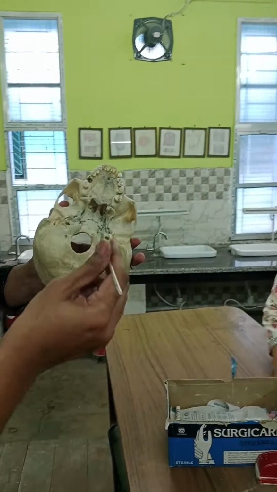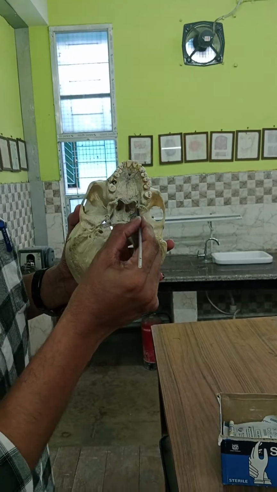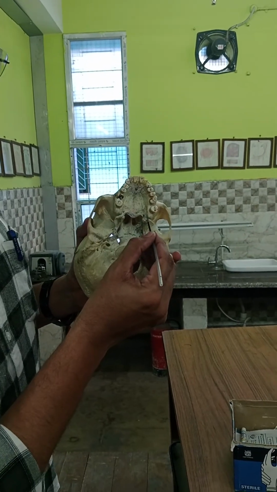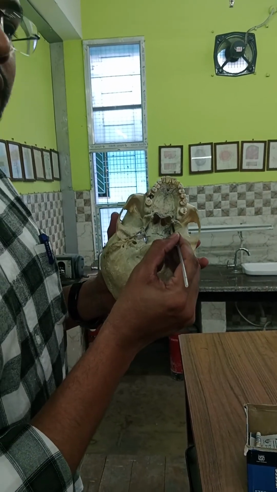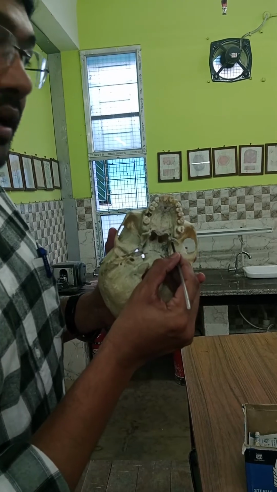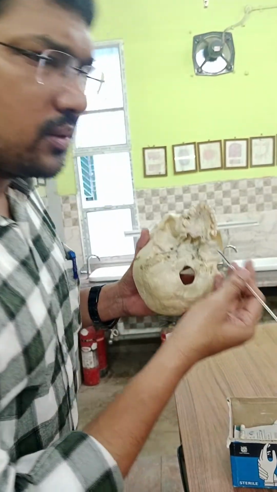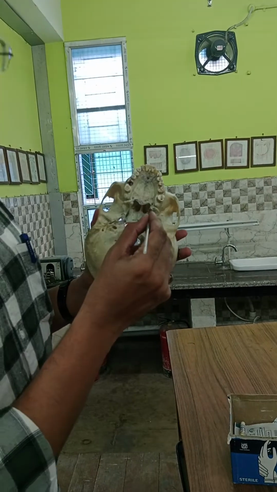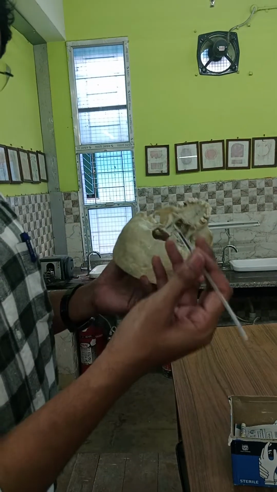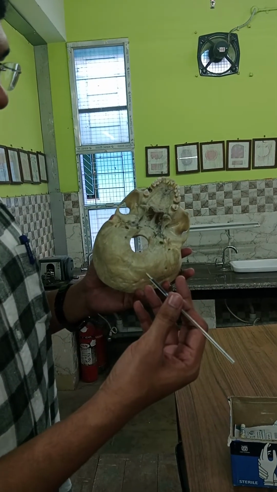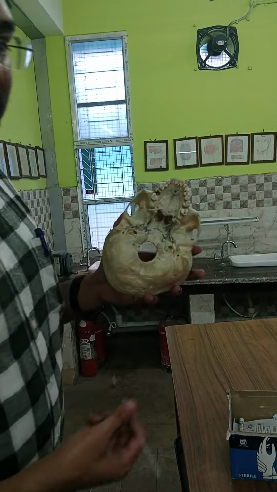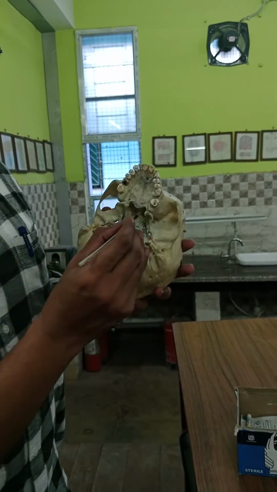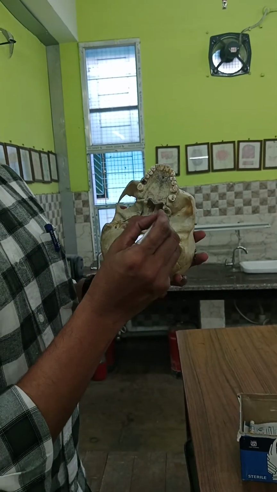This is the pterygoid hamulus. Can you see that? So to that, which structure will be attached? Tensor veli palatini will be on the medial aspect. So to that, a raphe will be attached. What is that? Pterygomandibular raphe will be attached to the pterygoid hamulus.